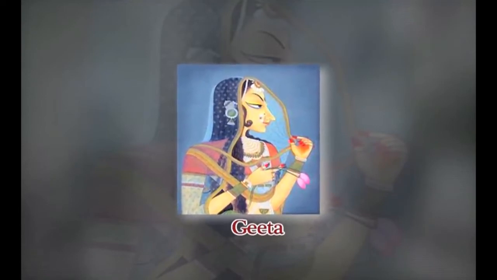Let's now look into the characters. Geeta. Geeta is the main character in the novel. She is the only outsider in the novel who hails from Bombay. She comes to Udaipur at the age of 19 after her marriage to Ajay. She envisions marriage as a romantic adventure, much like the girls of her age.